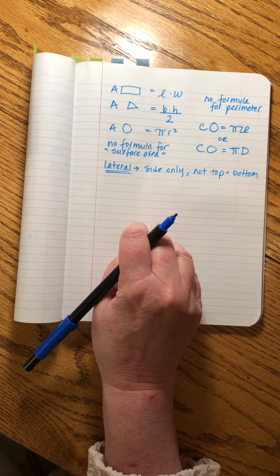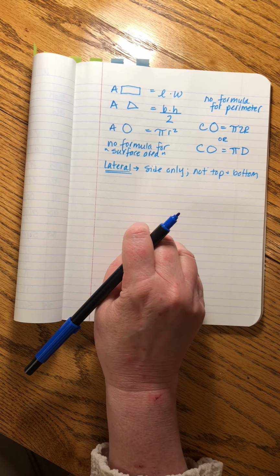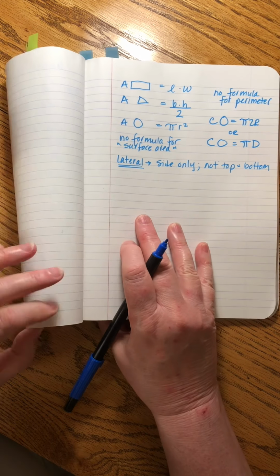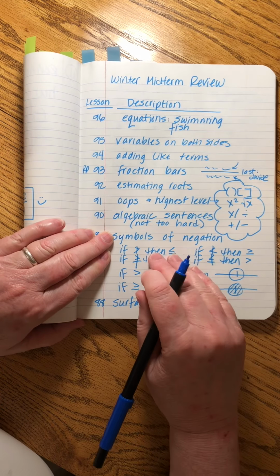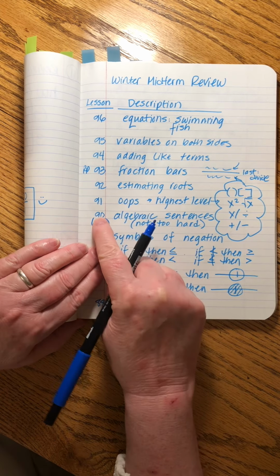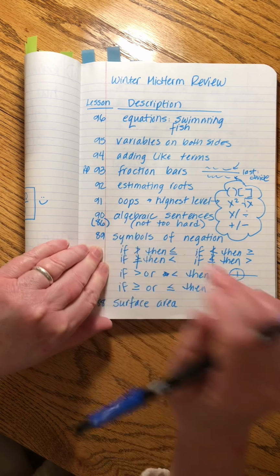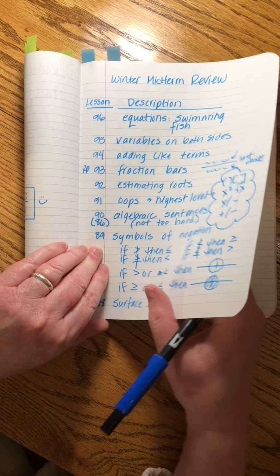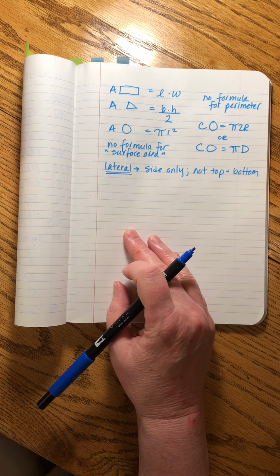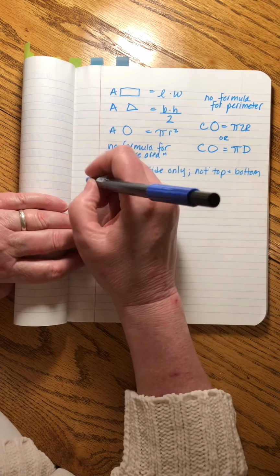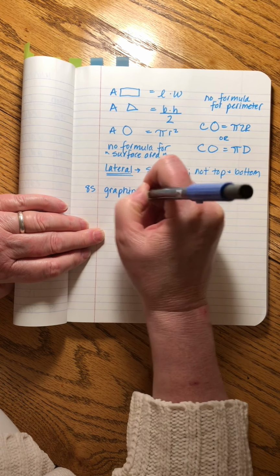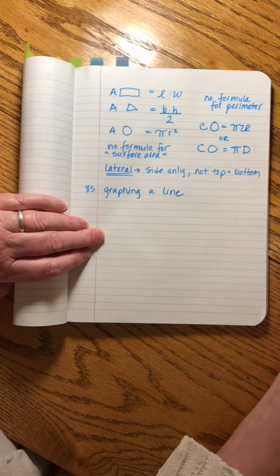Properties of algebra, lesson 87, the part where there was commutative, transitive, symmetric. No, I'm not testing you on that. 86, algebraic phrases. That would be part of this lesson. You need to know 86 in order to be able to do 90, but I'm not going to test you individually on 86. That would just be lumped in with 90. Okay. So what are we back to? 85, graphing a line. Oh, heck yes. We are going to be building on that forever.